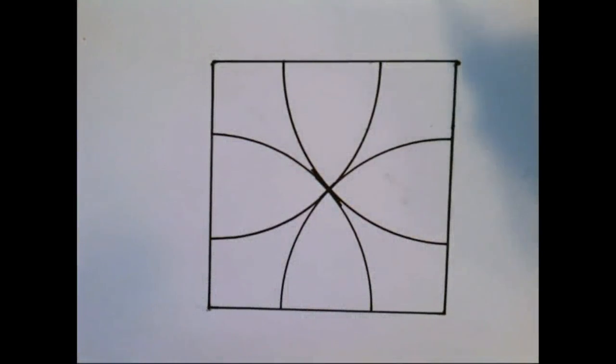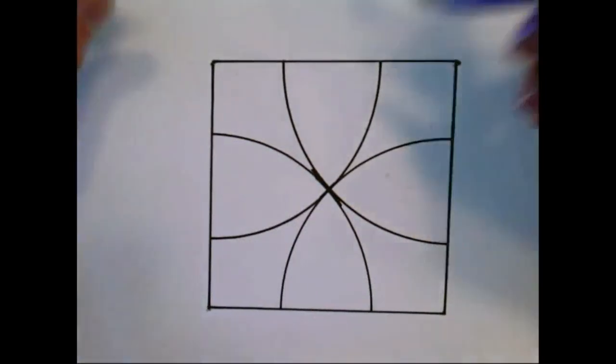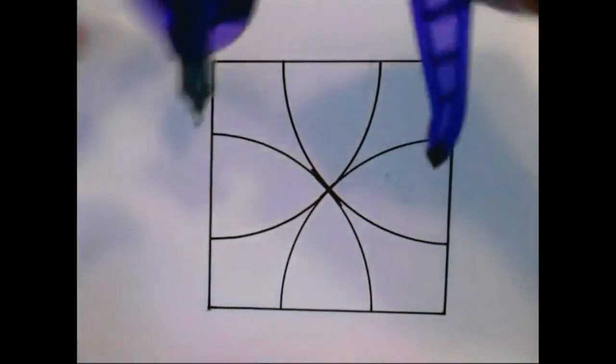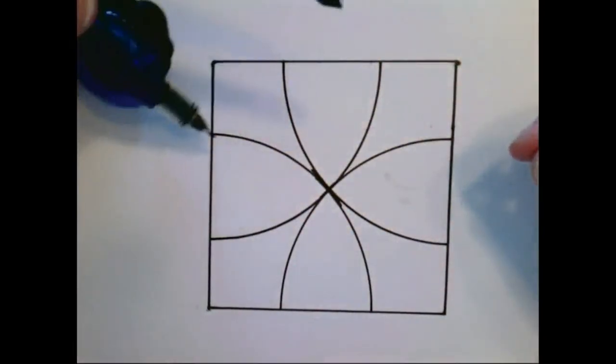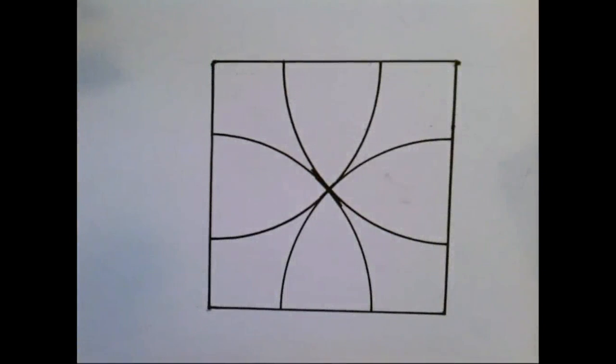And you could draw that octagon that you saw in the other picture if we connected up these intersections, for example this one and this one, connect those up with a line segment, do that all the way around, and you would have that octagon.